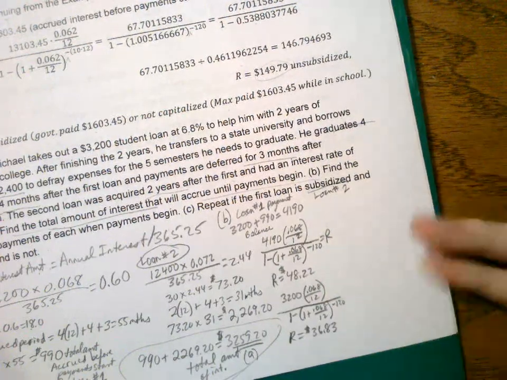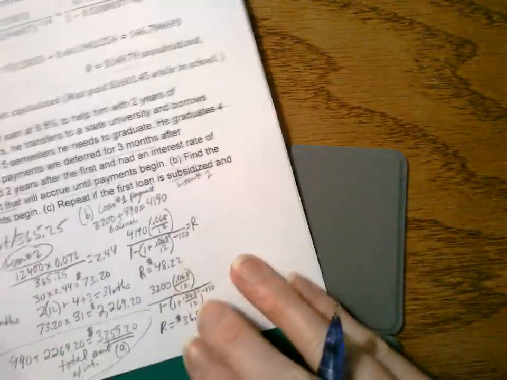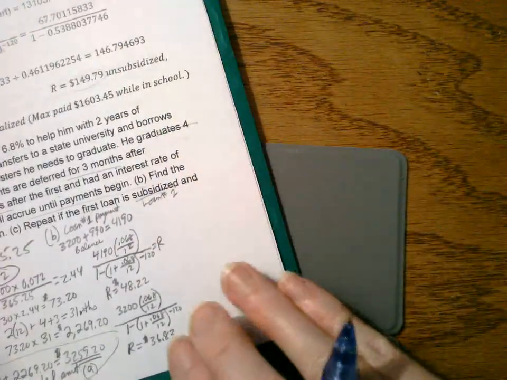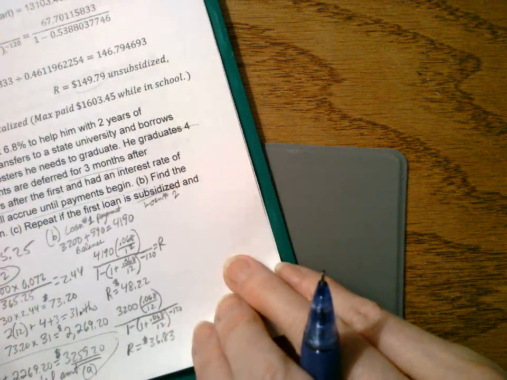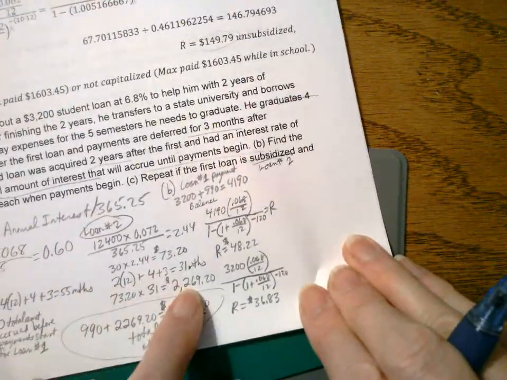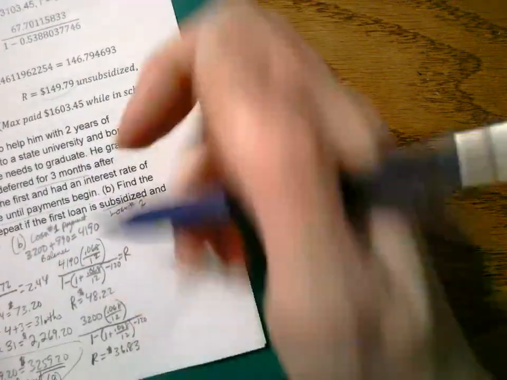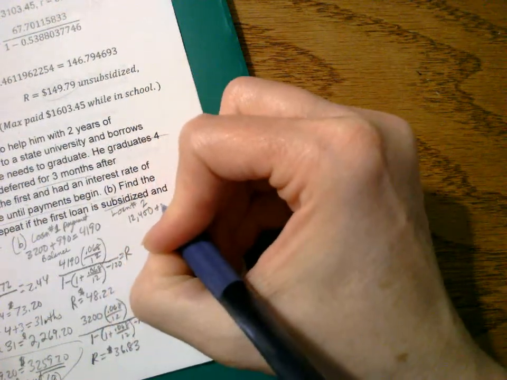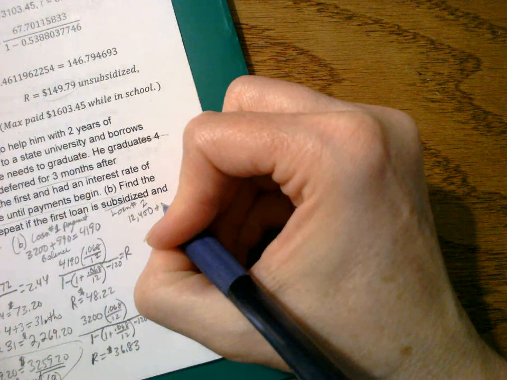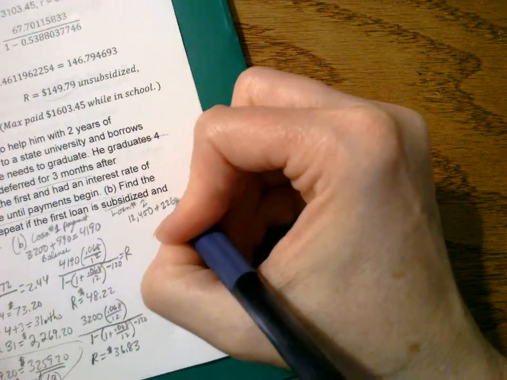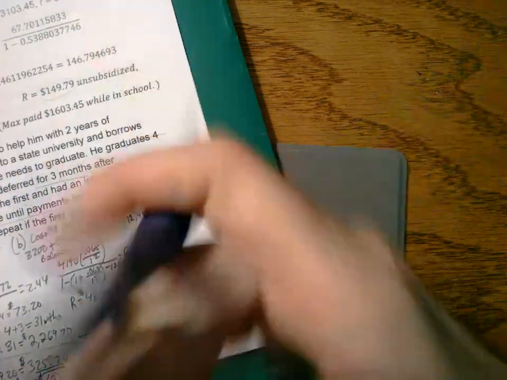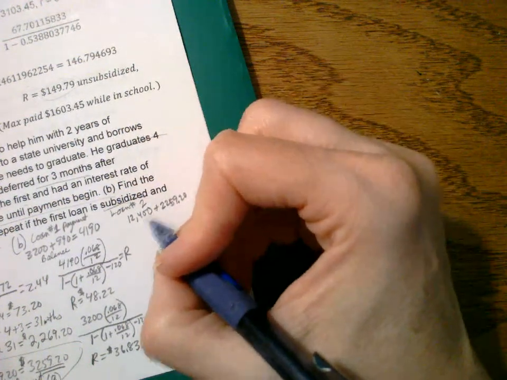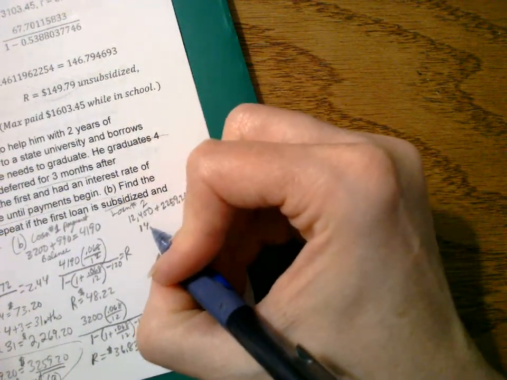Loan number 2. Sorry, this is really shoved on here. All right, loan number 2. We had, remember we found out this was the amount of interest before the payments started. So you need to take the borrowed amount plus the interest that accrued. And that's going to be the new balance.